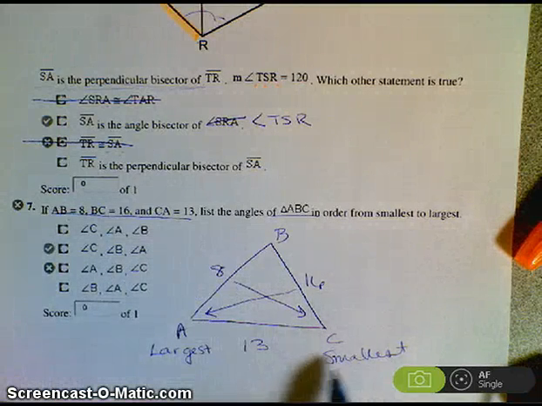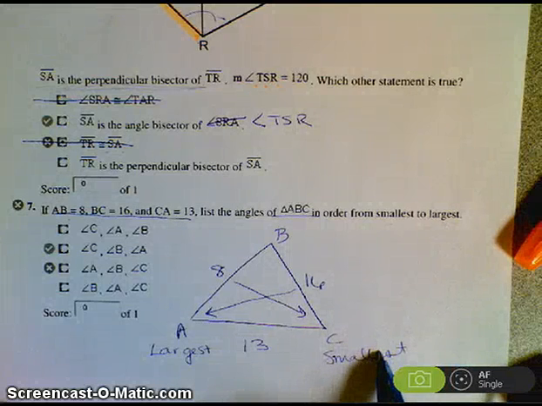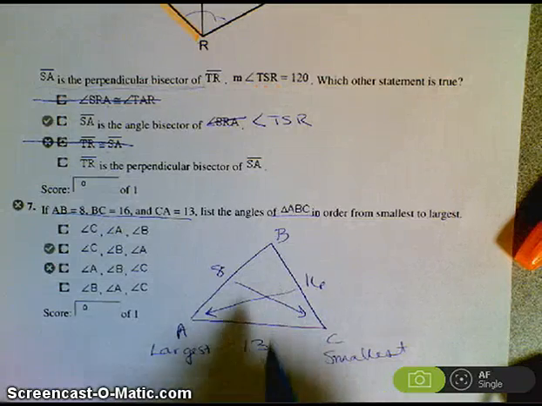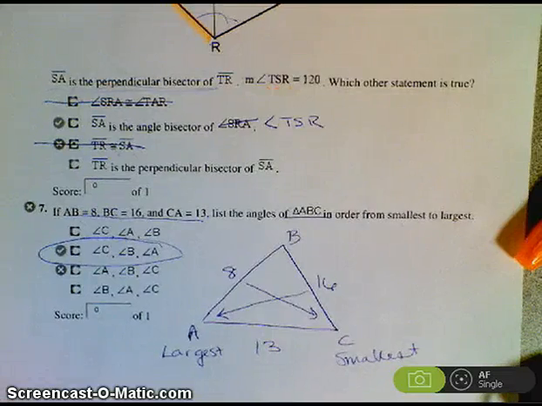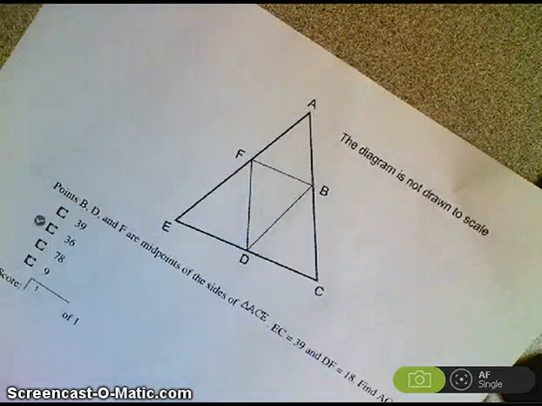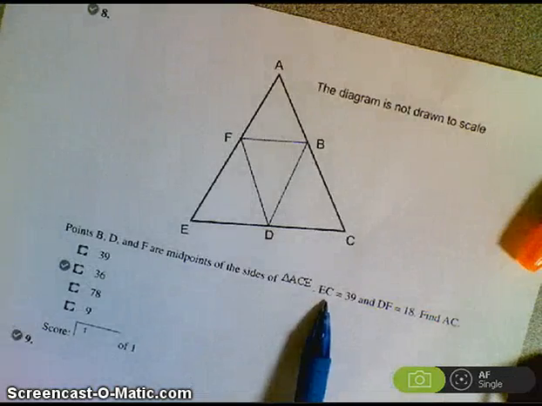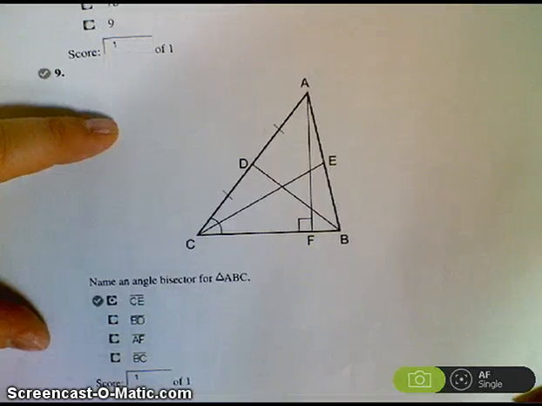So for this one, when it says from smallest to largest, your smallest is angle C, since it's across from your smallest side, and your largest is angle A, since it's across from your largest side. So just be careful with those type of questions. Other than that, you did pretty good whenever you had midpoints. Most of these questions you got correct. Again, even the complicated pictures, you were also getting those correct.